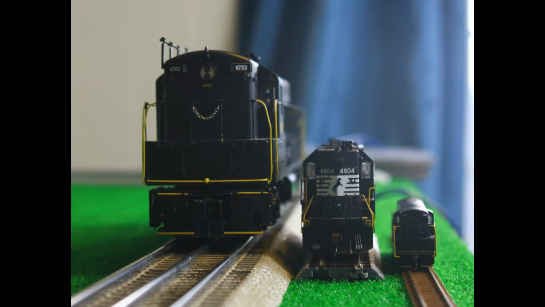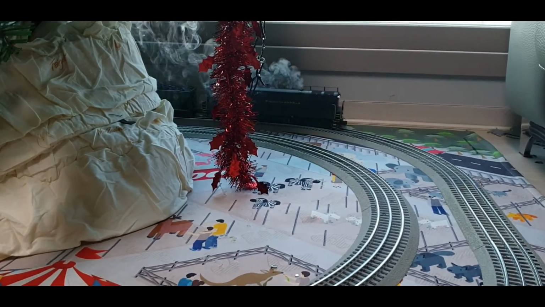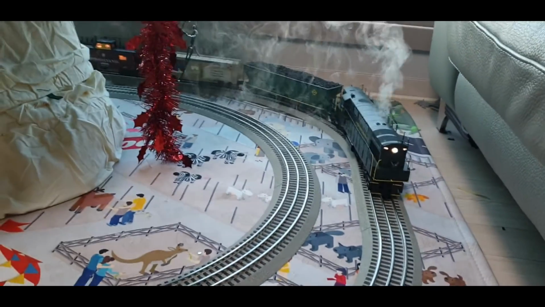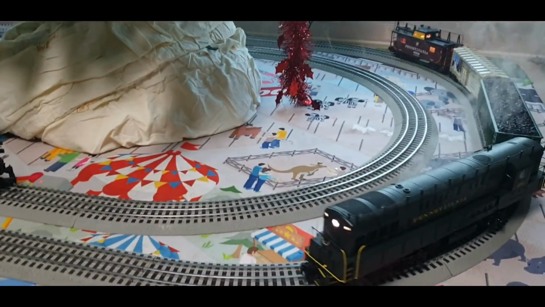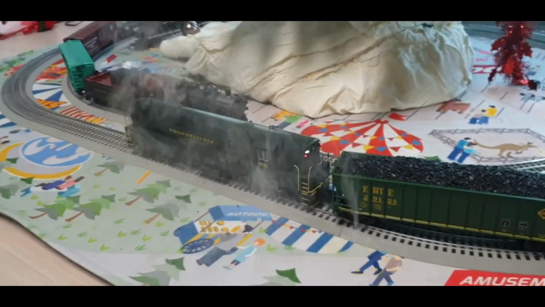So next, let's talk about the biggest of the three scales I'm going to talk about today, O-scale. O-scale is 1/48th scale. You might expect the track rails to be 1/48th as far apart as the real-world standard gauge railroad track. And you'd be right. The gauge of tracks in O-scale is always 1/48th the size of our standard gauge in the real world.